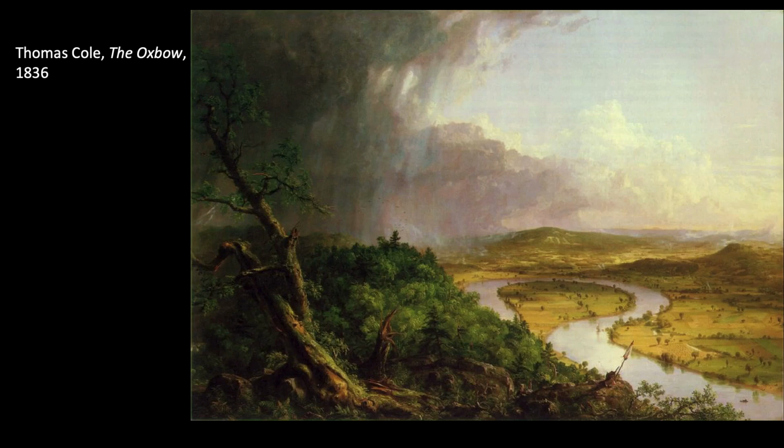There were very few people in the 19th century who questioned that, but Thomas Cole, whose work I'm showing you here, is one of few figures who does begin to talk about that. In fact, he writes an essay. What is the title of the actual essay? It's called An Essay on American Scenery.